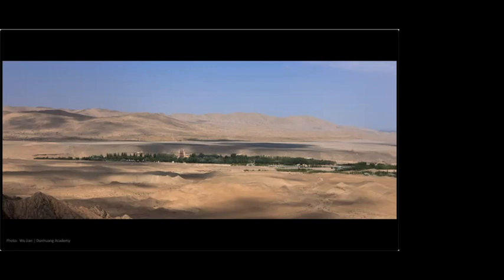What is Dunhuang? Strictly speaking, Dunhuang is the name of the city 25 kilometers northwest of the cave site. Today, however, the term Dunhuang is often used to describe a cluster of caves near the city, the largest of which is called the Mogao Caves. It has also been called Caves of the Thousand Buddhas.